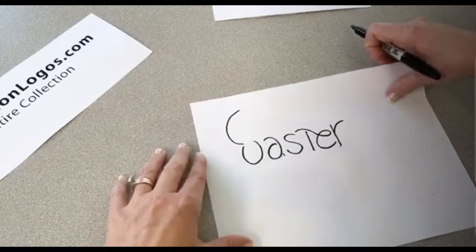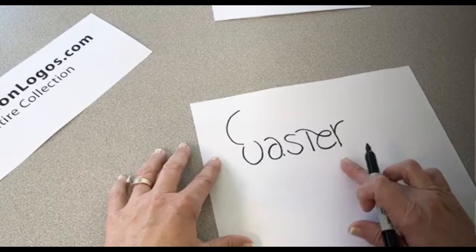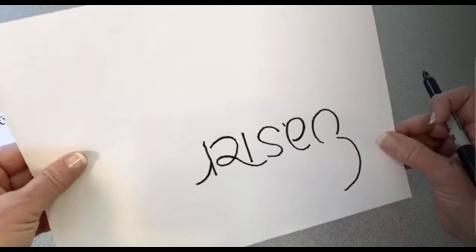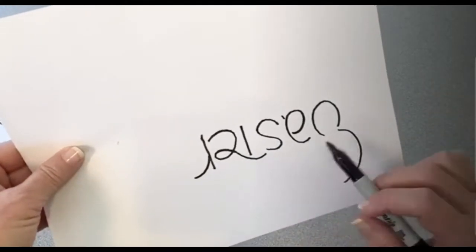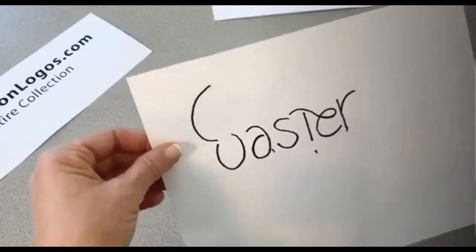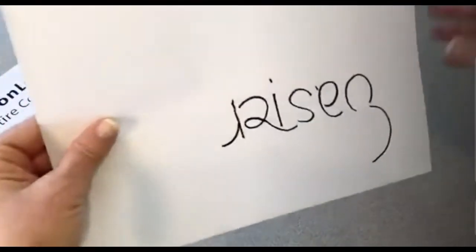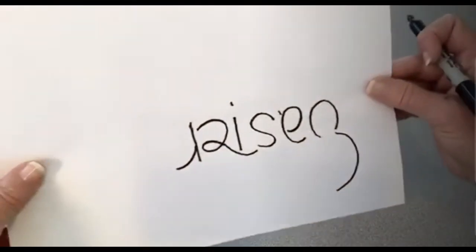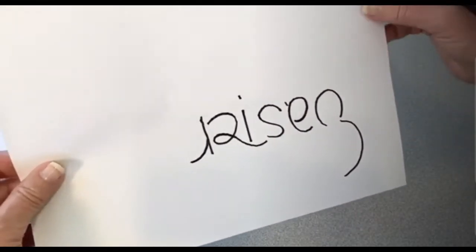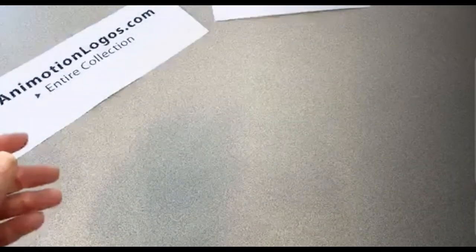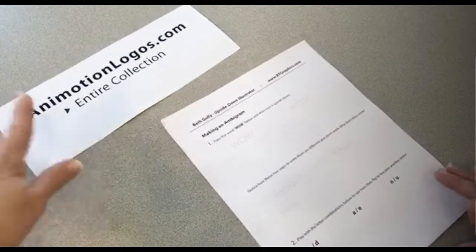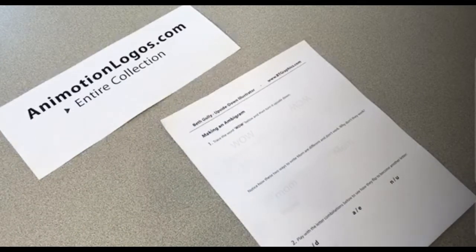So we have the word Easter, E-A-S-T-E-R. And when you flip it upside down, we have risen, R-I-S-E-N. I probably should dot the I. I forgot to do that on the other side. So we go from Easter to risen. And that is what we're going to be creating today, is to learn how you can create your own words. So let's go ahead and get started with the worksheet. And I'm going to leave this website here just so that people tuning in can find it.